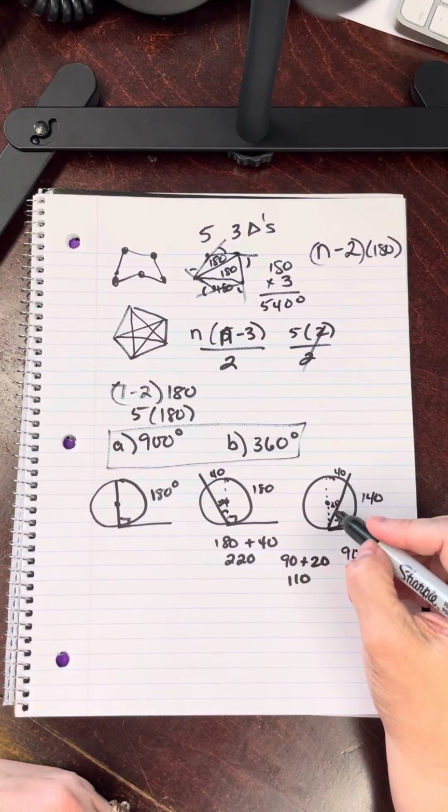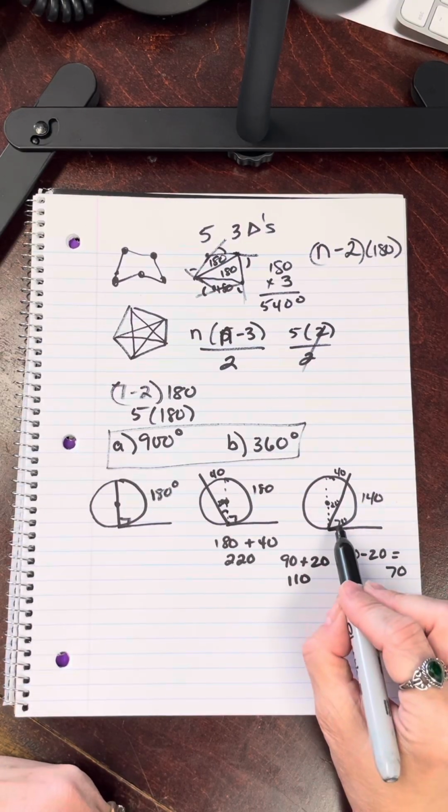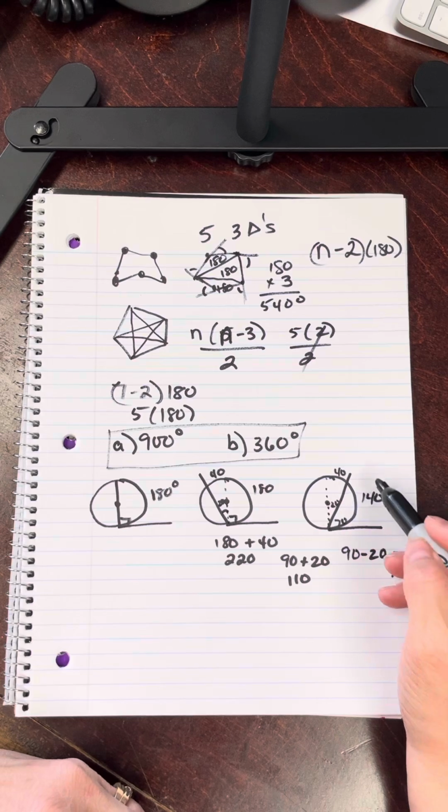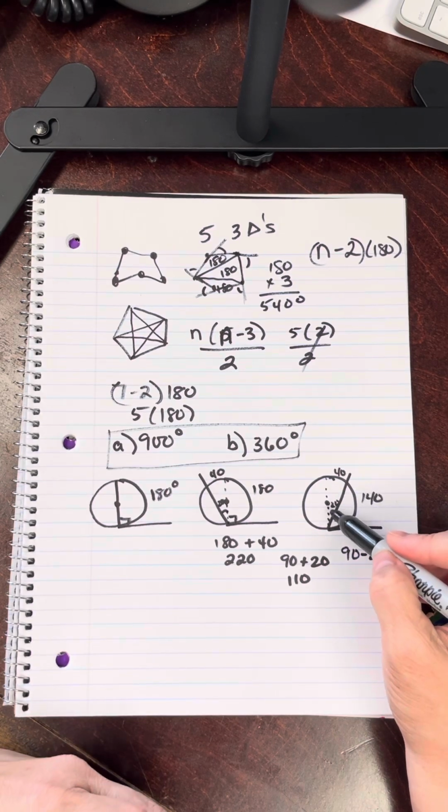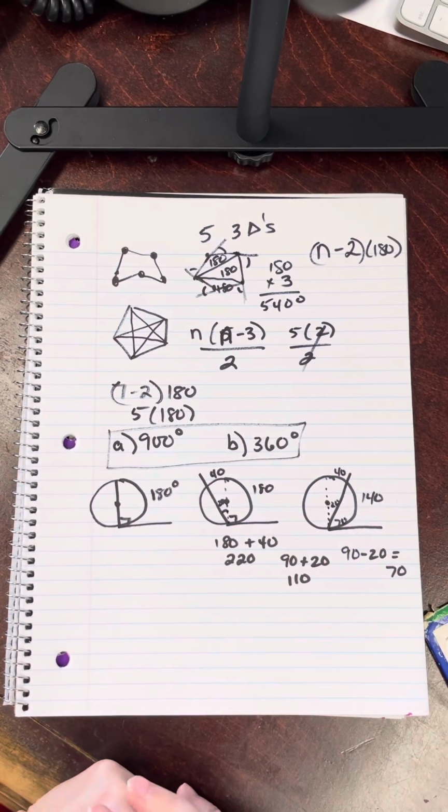And so is it truthful then to say that 180 minus the 140 is 40? Yes. And is 40 double of the 20? Yes. So case 3 also works.